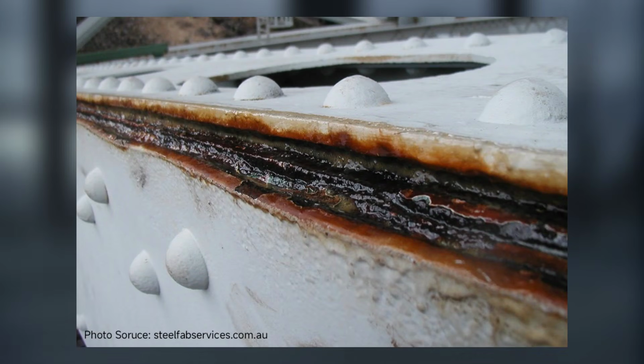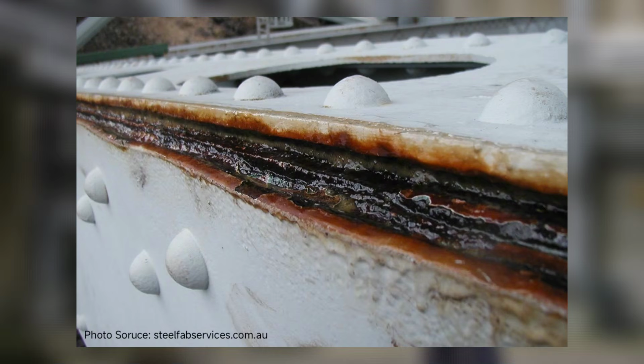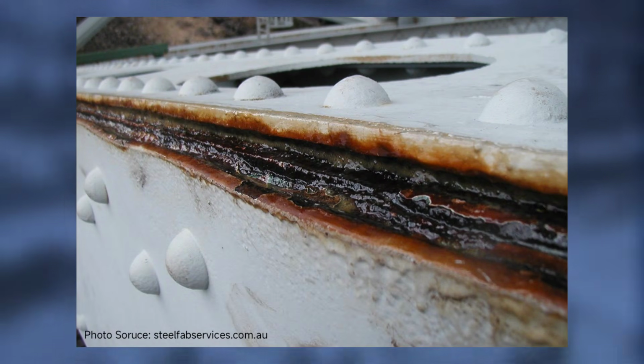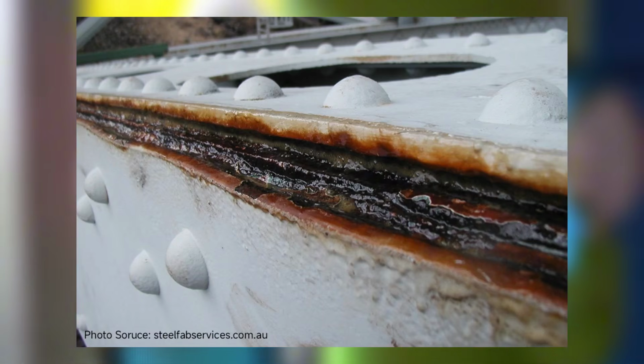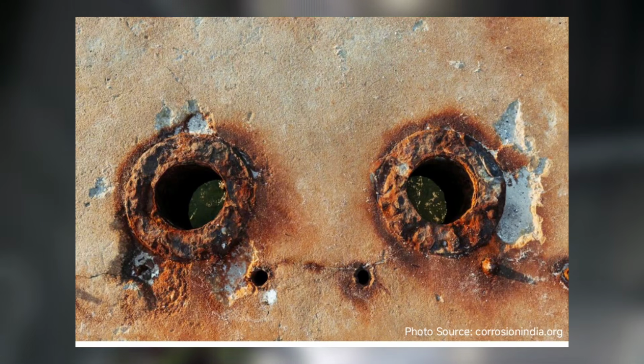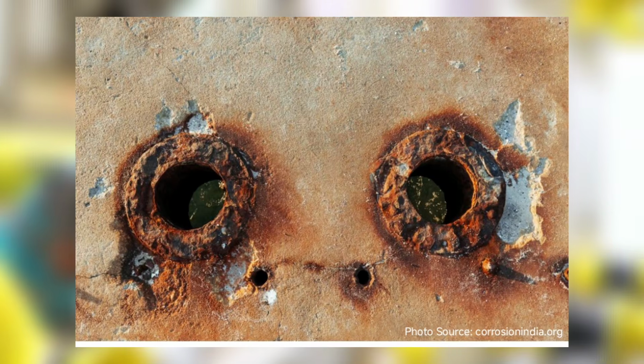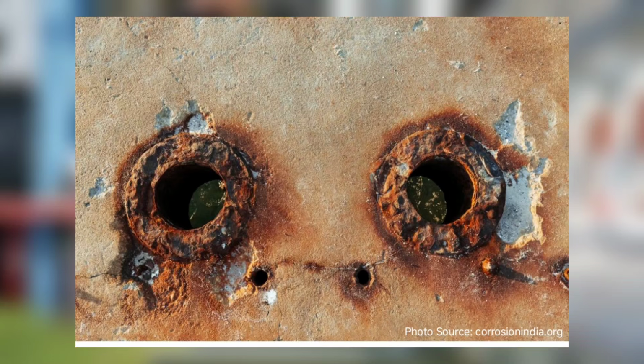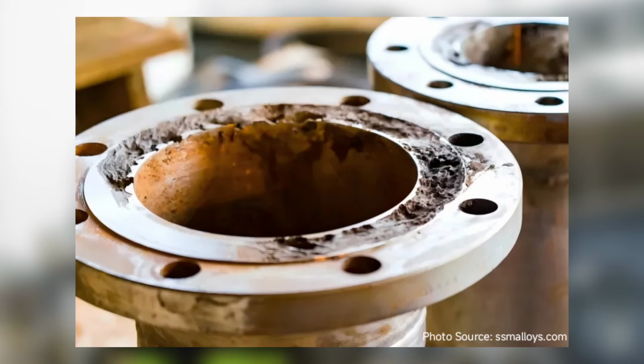Now let's talk about crevice corrosion, the kind that hides in tight, hard-to-reach spaces. This type of corrosion occurs in small gaps where fluid gets trapped but can't flow freely. Think of spaces under gaskets, washers, clamps, or between overlapping metal surfaces. Here's what happens. Inside the crevice, oxygen gets depleted over time, creating a stagnant environment. Without oxygen, the protective oxide layer on the metal breaks down, and that's when corrosion kicks in, often accelerating quickly.